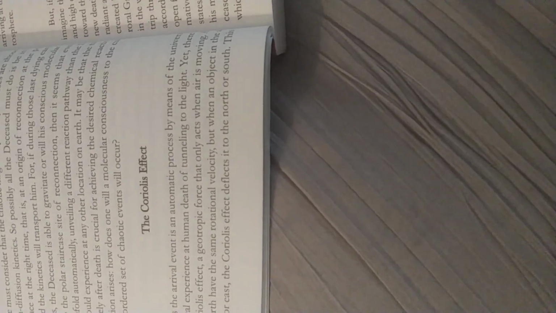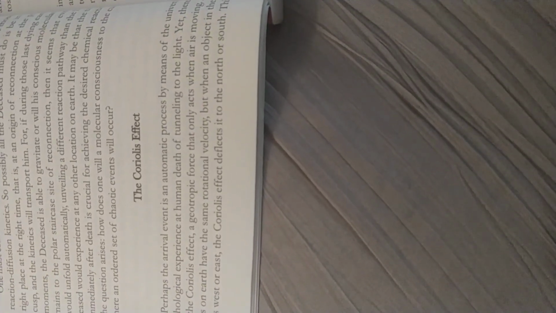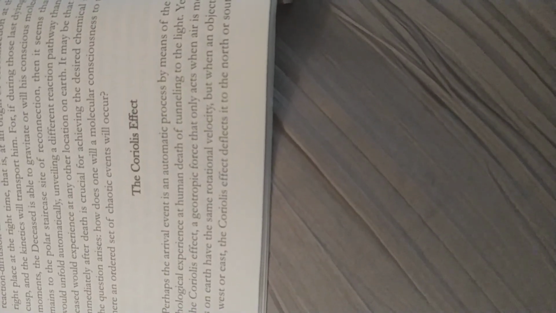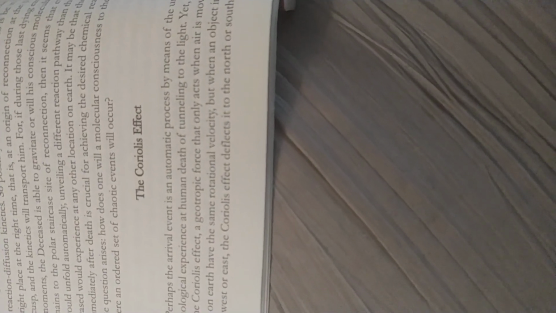It may be that the time immediately after death is crucial for achieving the desired chemical reaction. The question arises, how does one will a molecular consciousness to the cusp where an ordered set of chaotic events will occur? The Coriolis effect.